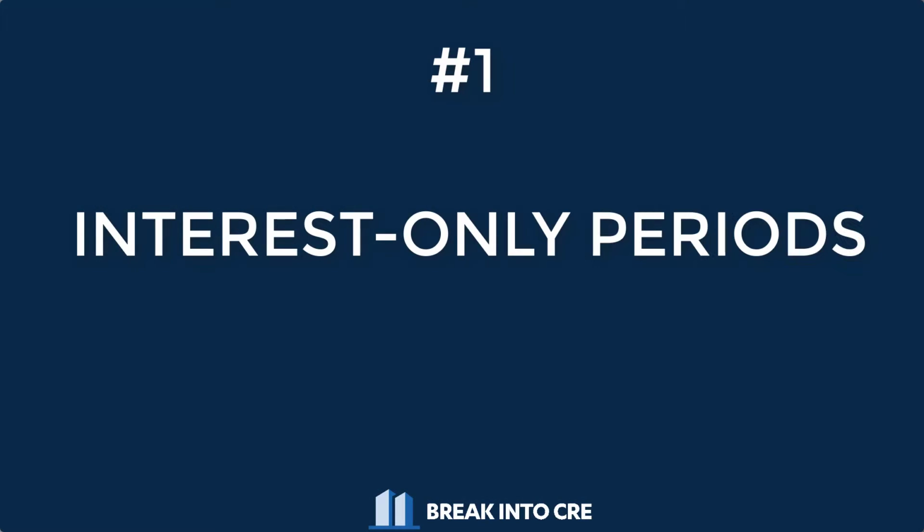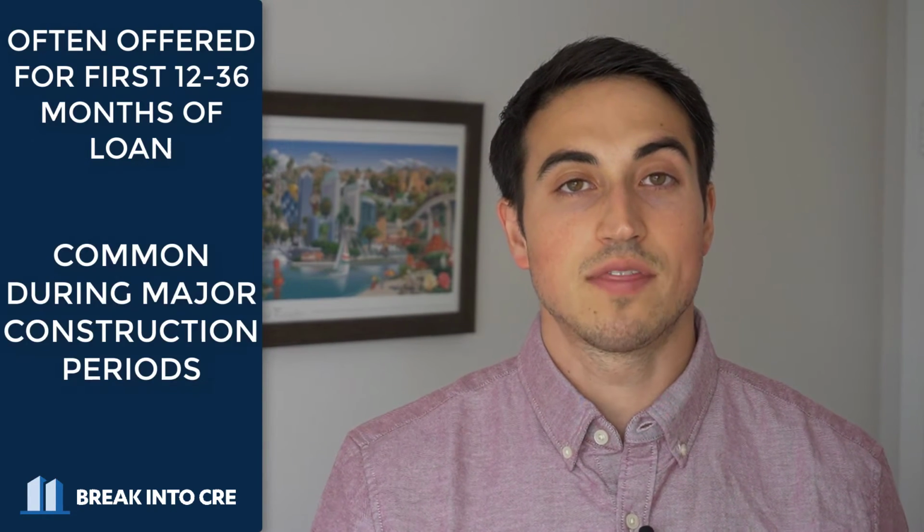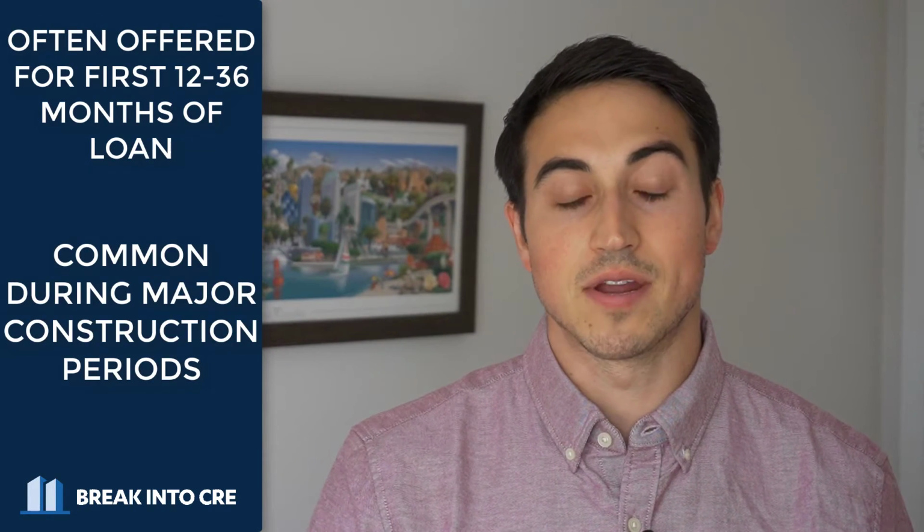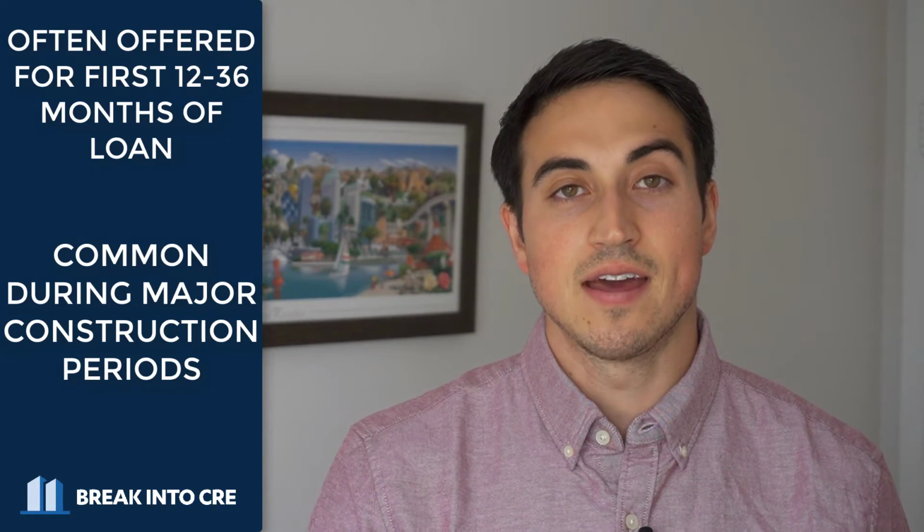So the first term that's generally going to differ from a single family home loan is that commercial real estate loans often have what are called interest-only periods. And an interest-only period is exactly what it sounds like. It's a period of time where you only pay interest payments on your outstanding balance of the loan. Now, oftentimes this is offered by lenders for the first 12 to 36 months of a loan, especially when there's a major renovation going on at the property and cash flow might be a little bit tight in the first 1 to 3 years of that deal.